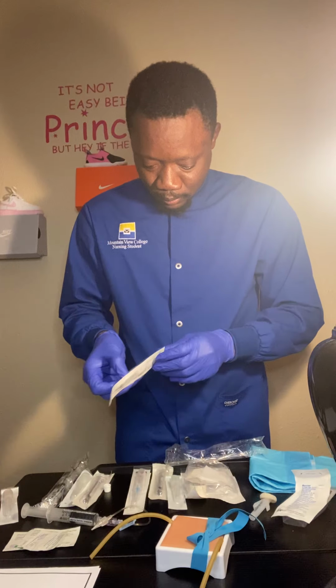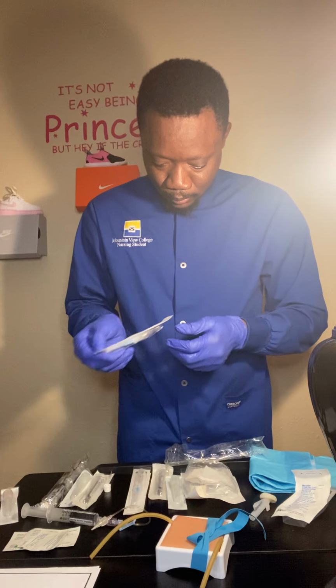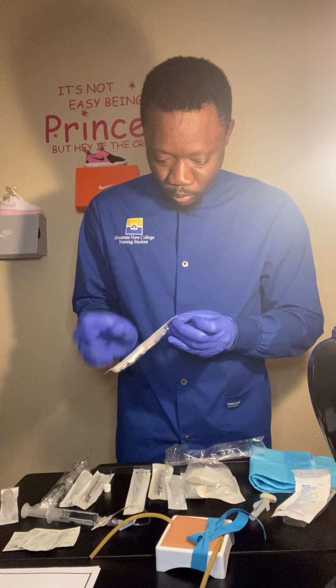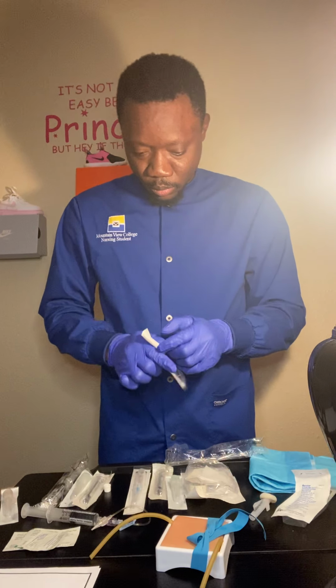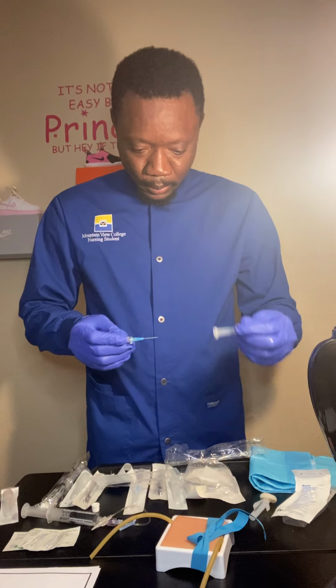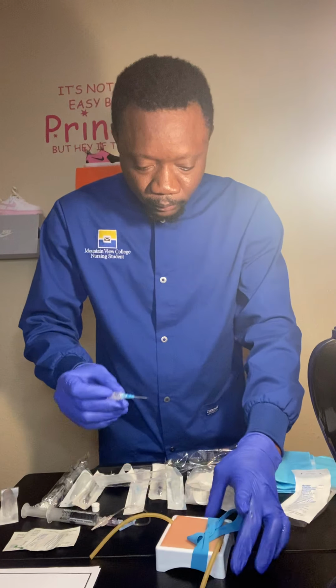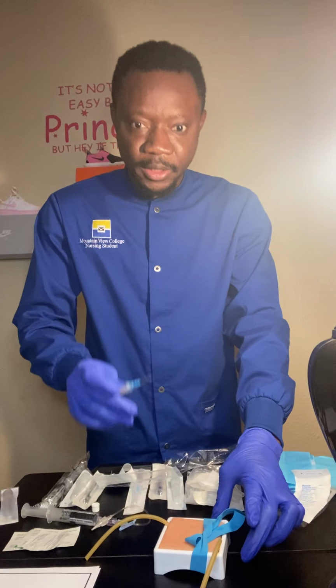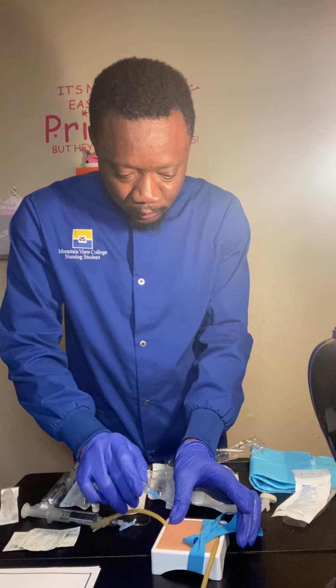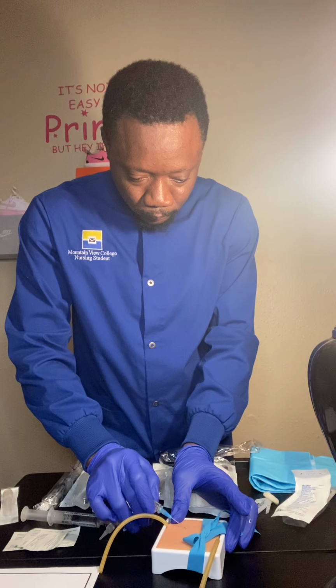I get my IV. Okay. The bevel up, at 15 degrees. I go ahead and hold it down. Let's stick.